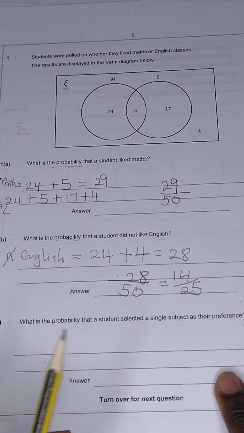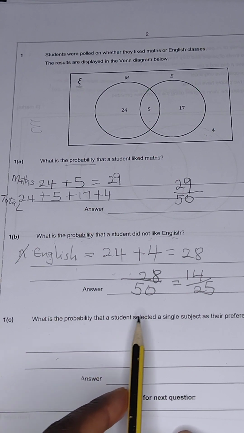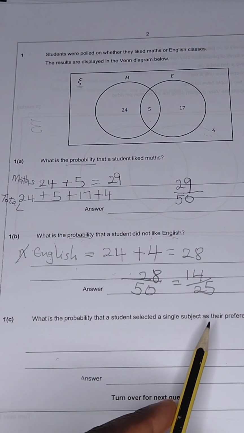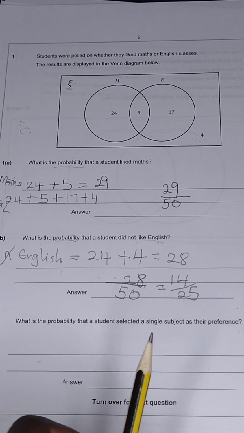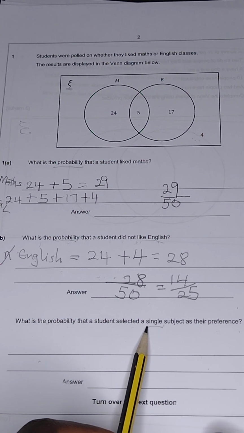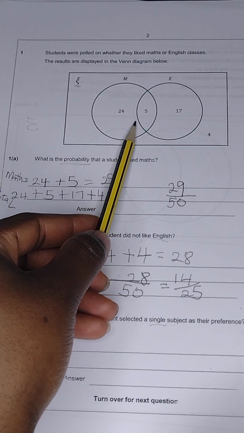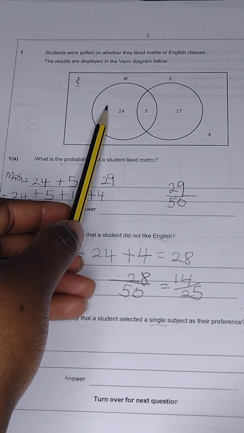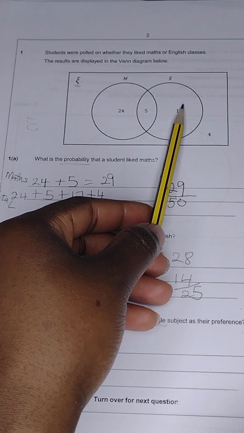So 1c says, what is the probability that a student selected a single subject as their preference? So pay attention to this: selected a single subject as their preference. Now, in here, we have 24 of them that selected just maths as their preference, so a single subject.